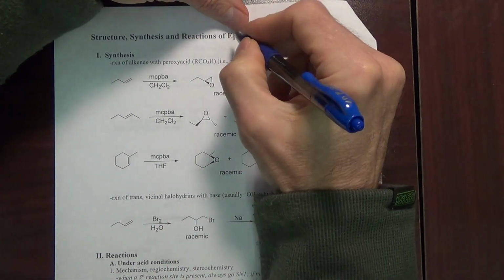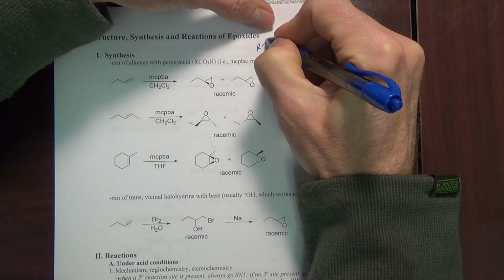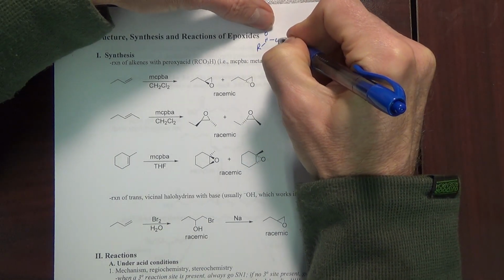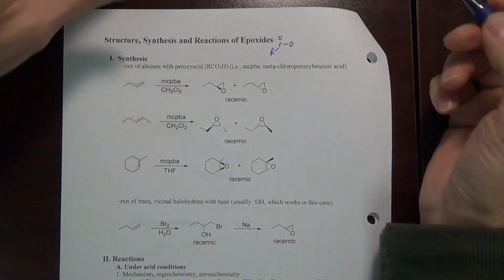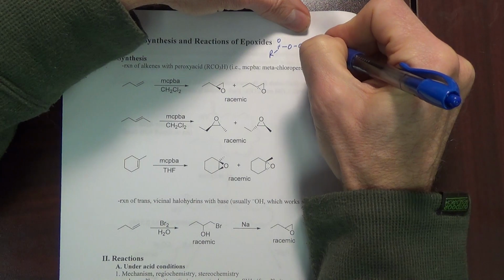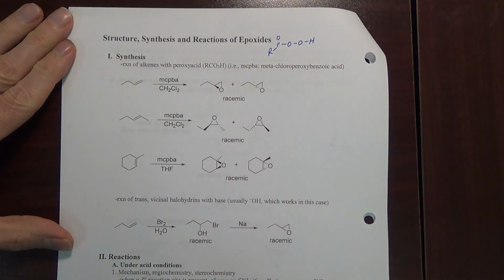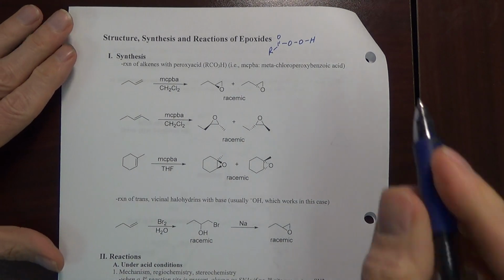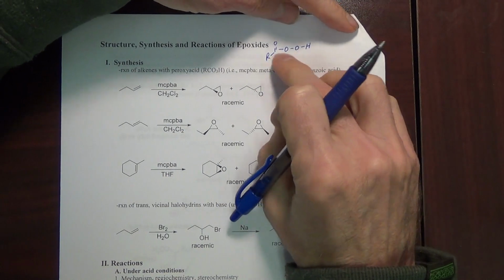Of course, we have our group CO3. This is carbonyl O. If that was an H there, that'd be a carboxylic acid. But we have another oxygen and then the H. So CO3H, it's condensed down to. It is called a peroxy acid.